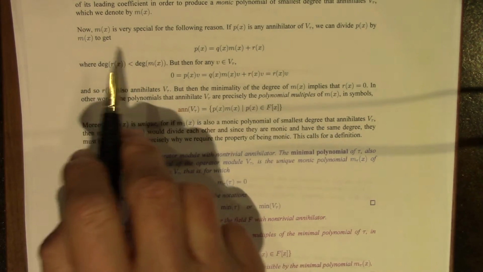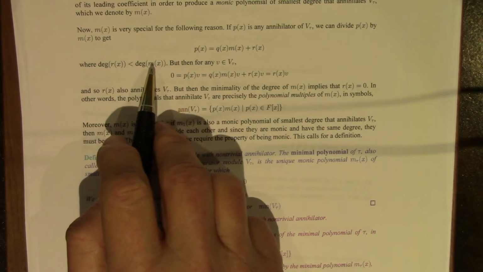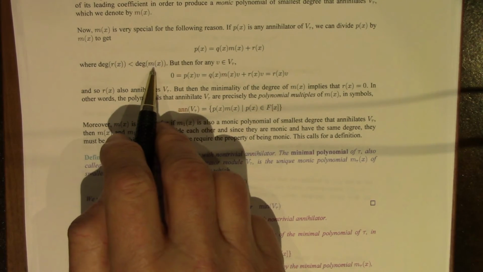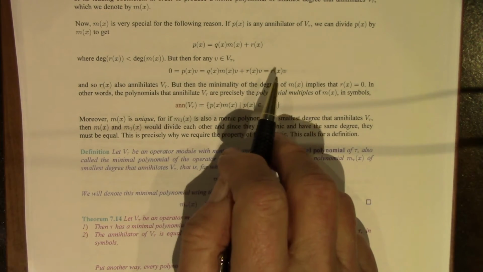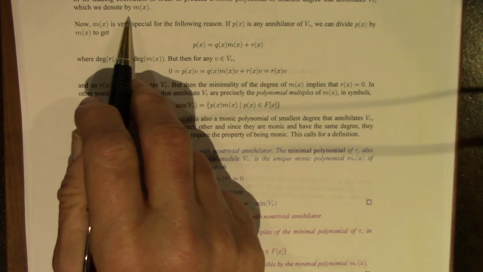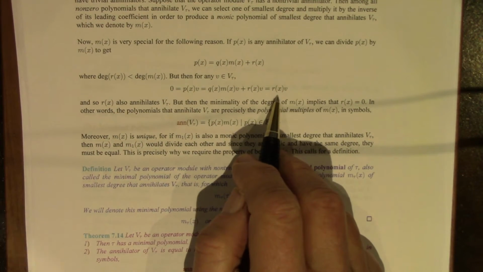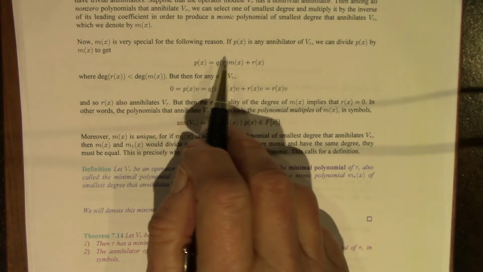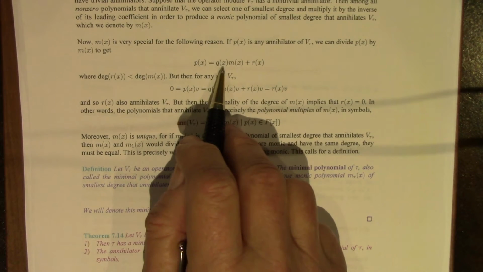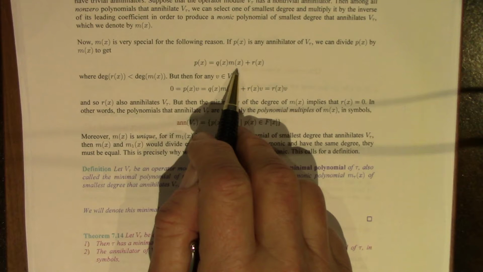But as I said, its degree is less than the degree of m(x), and the only way that does not result in a contradiction to the minimal degree of m(x) is if r(x) is 0. And that means that p(x) is a polynomial multiple of m(x).